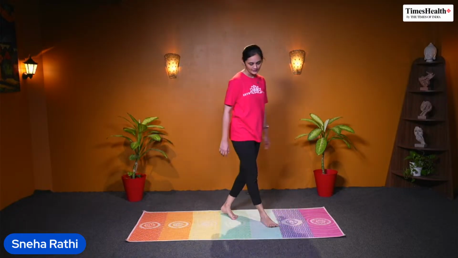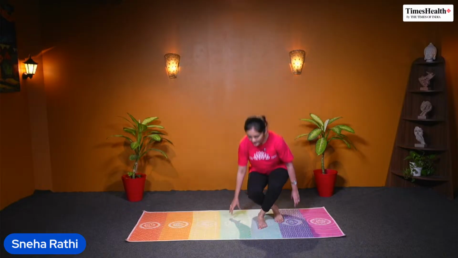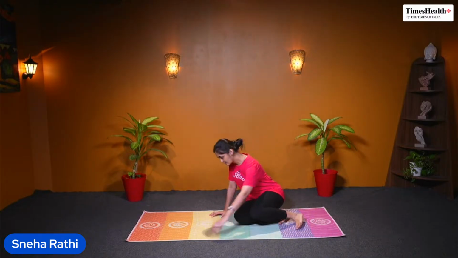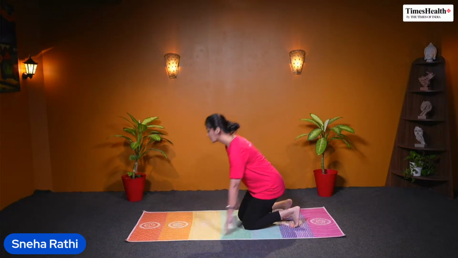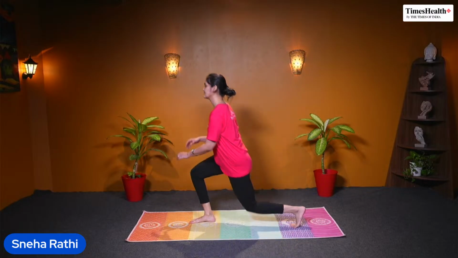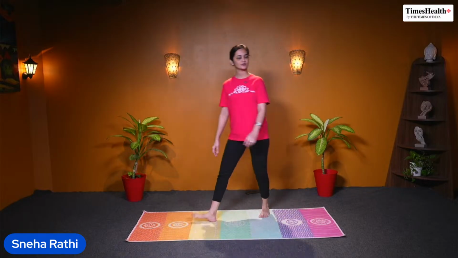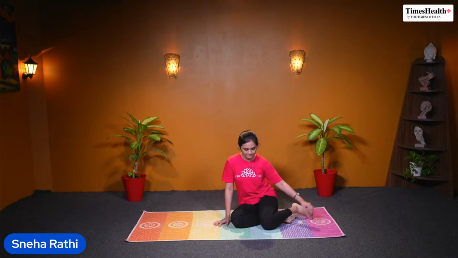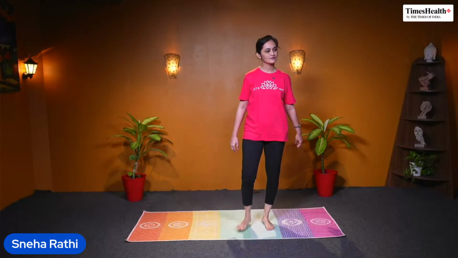So this is the first way. Sitting on the floor, going into quadruped, one foot ahead like a lunge, and getting up from the floor. So this is the first way. The second way is you go into sitting position, go into side sitting position, kneeling, one leg forward and getting up from the floor.